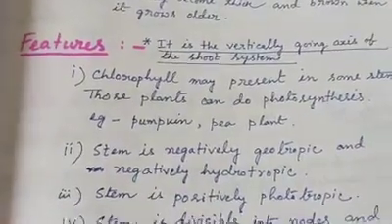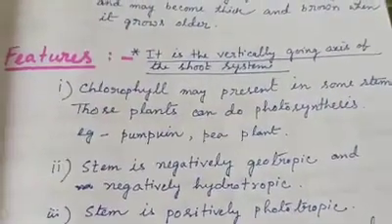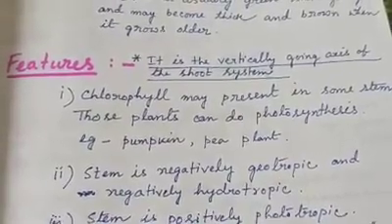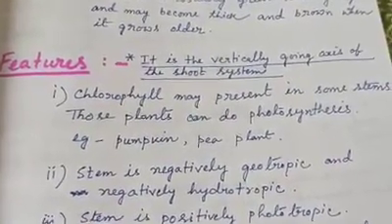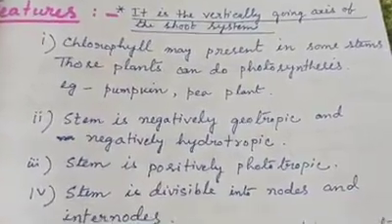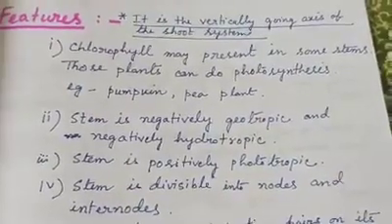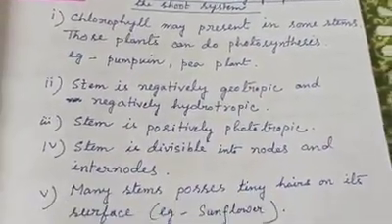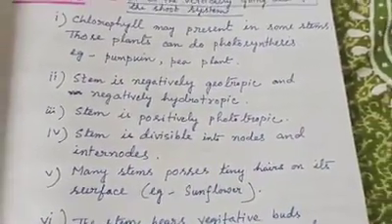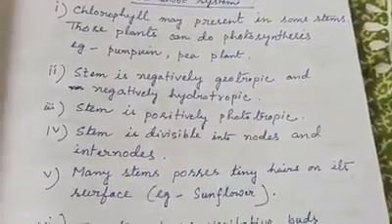But you notice that stem always grows toward the sunlight. So for this reason, stem is positively phototropic. And the next point is stem can be divided into nodes and internodes. Many stems possess tiny hairs on their surface, such as sunflower.